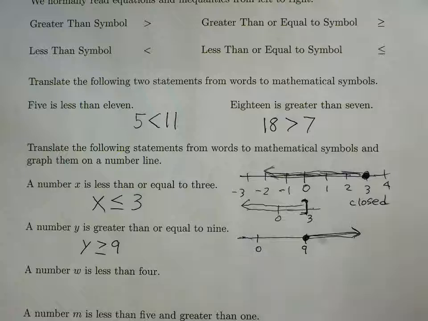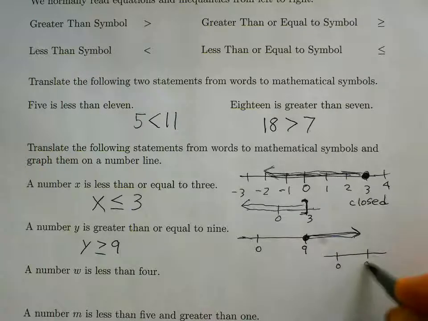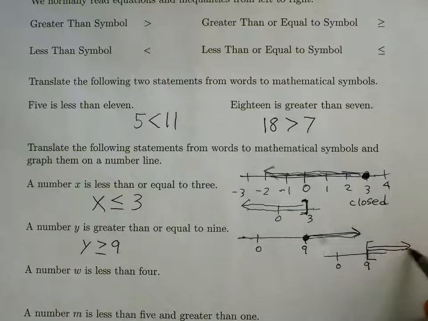If you use a bracket instead, I'll squeeze that in. So 0, here's 9. Greater than or equal to 9, we have a bracket opening to the right, and then we shade to the right.